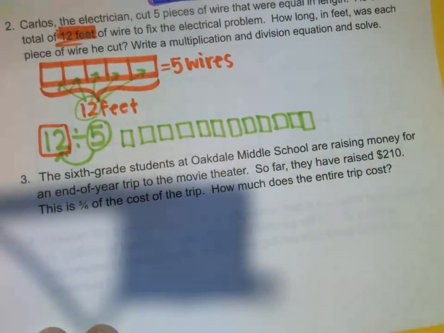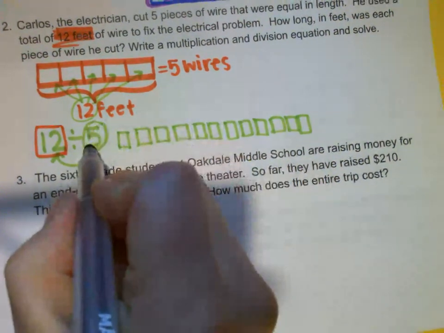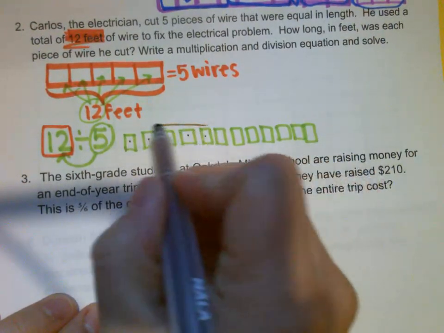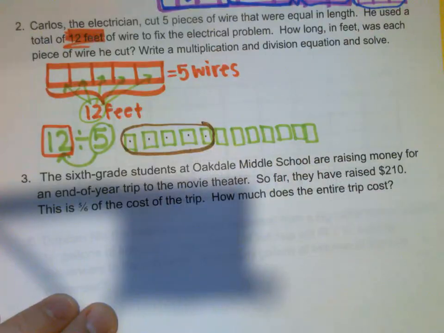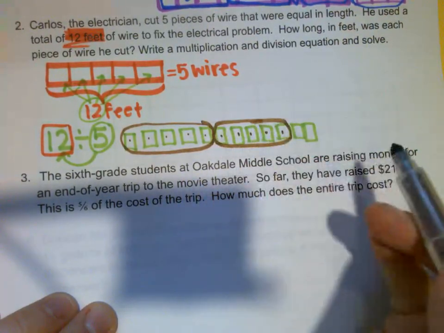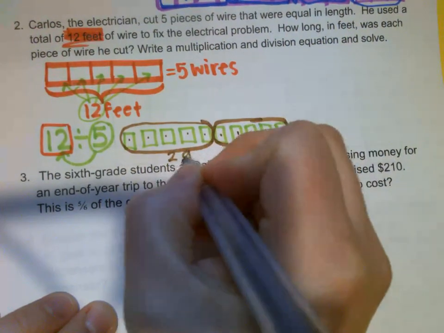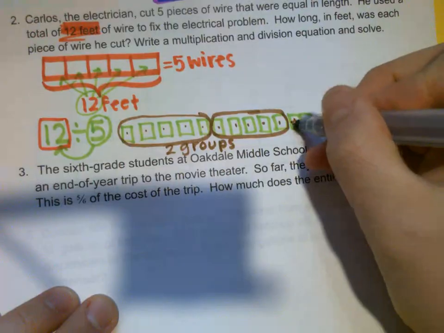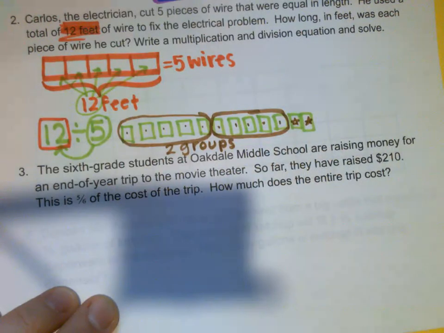Okay, and then I'm just going to make groups of 5 because I'm trying to figure out how many 5s are inside of 12. So 1, 2, 3, 4, 5. There's one group. 1, 2, 3, 4, 5. There's one group. So I have 2 full groups, and then I've got a couple pieces left over. I have this piece and this piece left over.